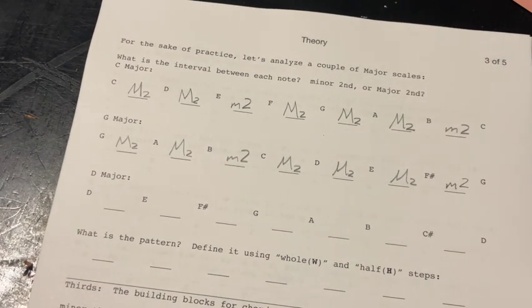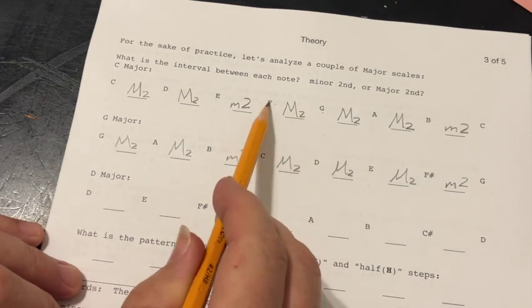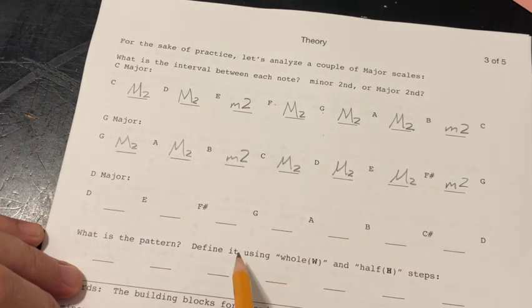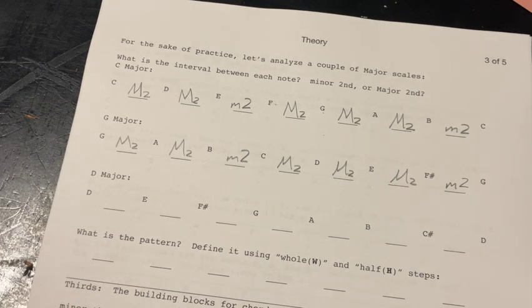Because F to G is a whole step, we established that in the key of C, right? But if we raise that F sharp, that reduces a whole step to a half step. Make sense? So anytime you adjust one note, it changes the interval from the note prior to it and the note after it. Remember that, because that's going to come up again when we talk about chords.